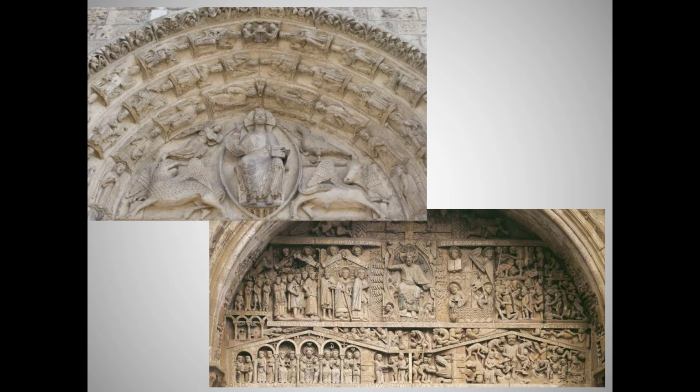Here we see the central tympanum of the royal portal at Chartres, top left, and the tympanum from the Romanesque pilgrimage church of Saint Foy, bottom right. Note, these are both pilgrimage churches. Pilgrims came to venerate Mary's tunic at Chartres just as they came to venerate the relics of Saint Foy at the church that bears her name. In both churches, too, the tympanum shows Christ judging the world. So that's the continuity part.